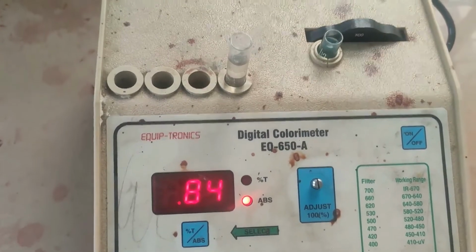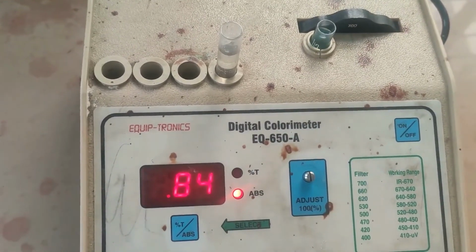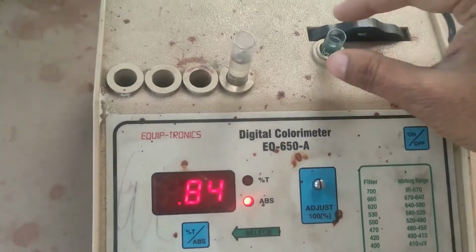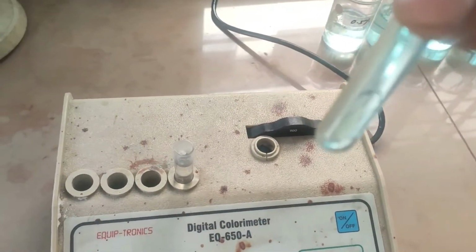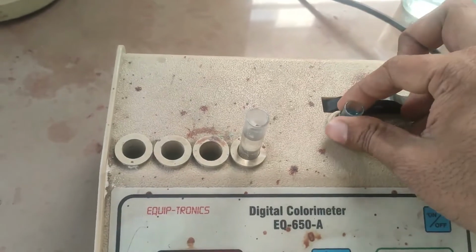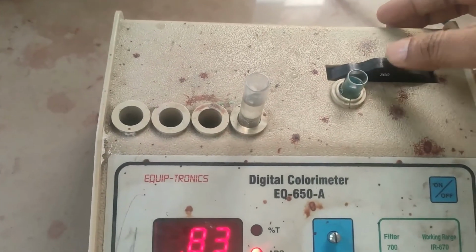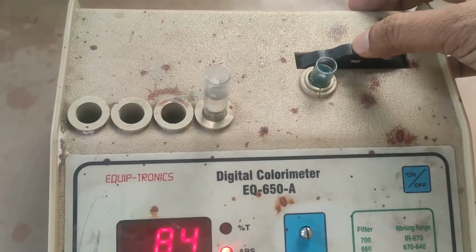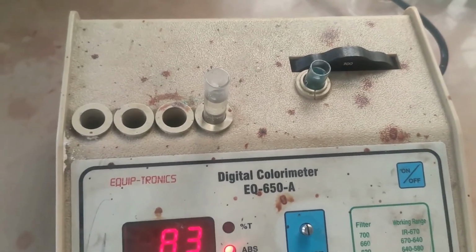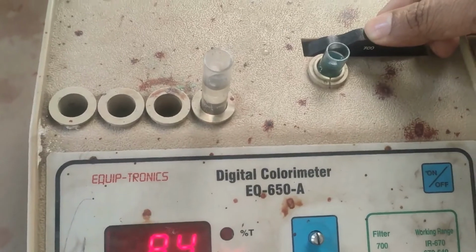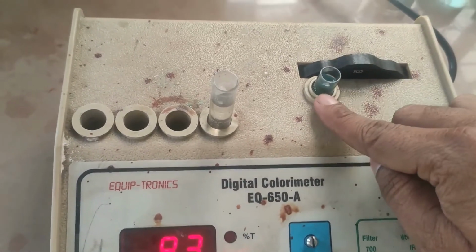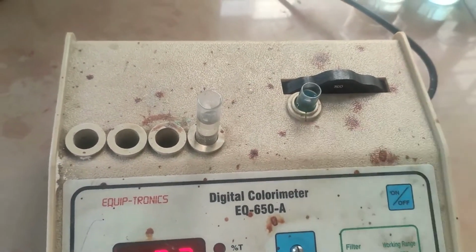One thing you can note: in part A, we kept this highest concentration sample constant and continuously changed the wavelength filter. Here in part B, we are going to fix the wavelength filter and change the various samples.